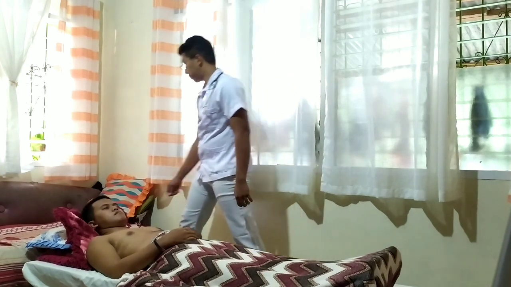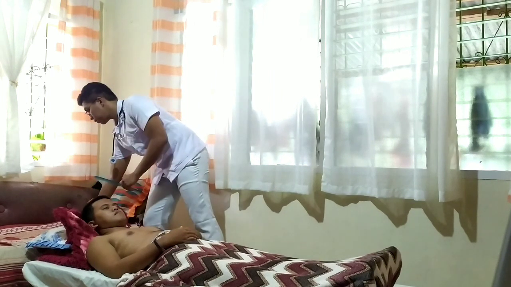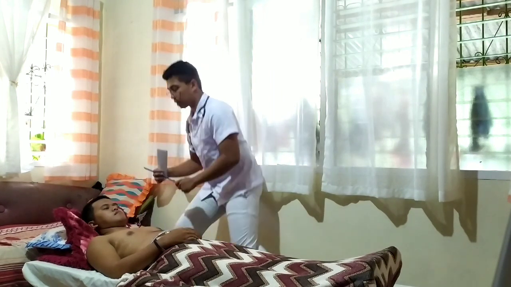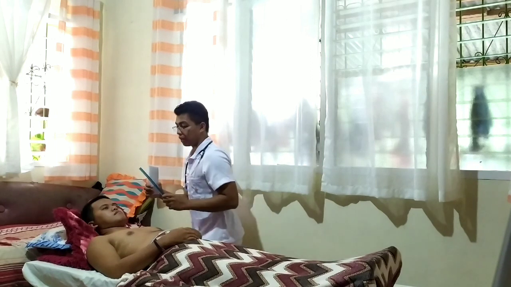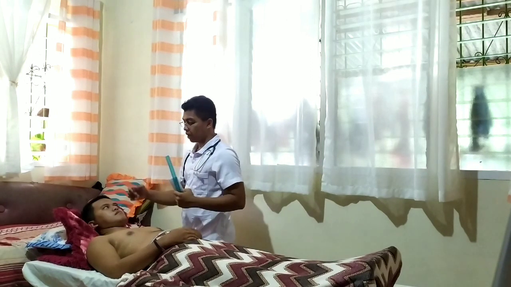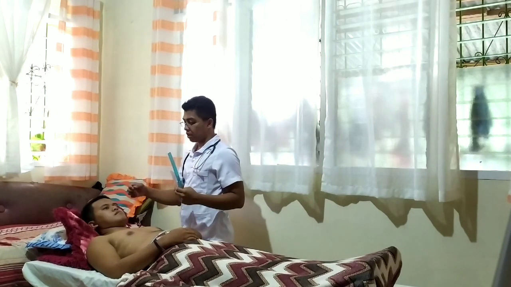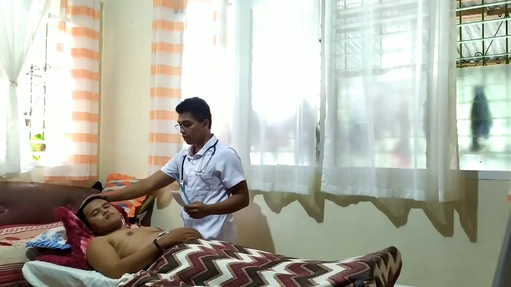So next is we measure the vertical distance in centimeters above the sternal angle by extending a long rectangular card horizontally. I'll be measuring, sir. Is it okay? So can you turn your head slightly to the left? Okay.